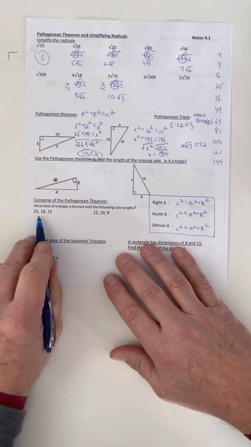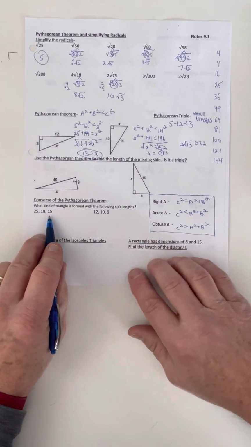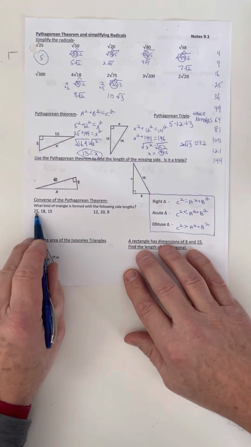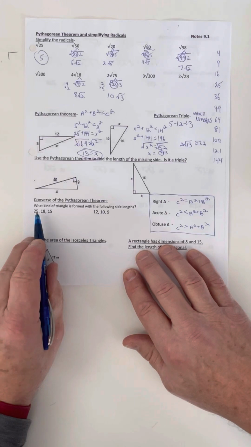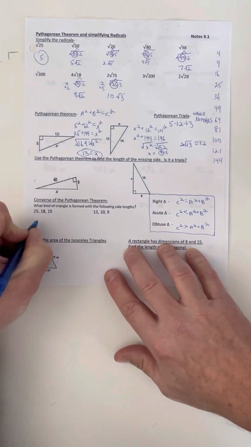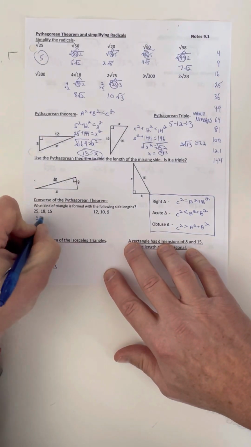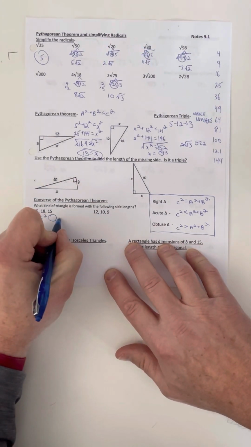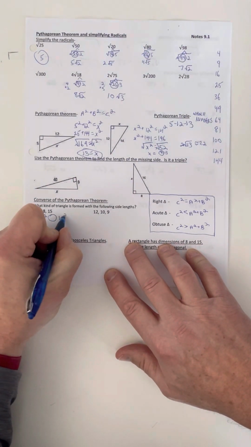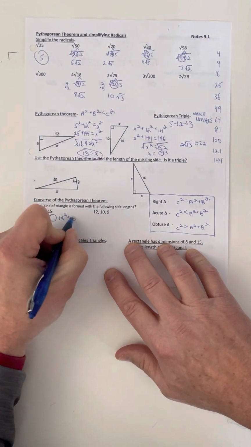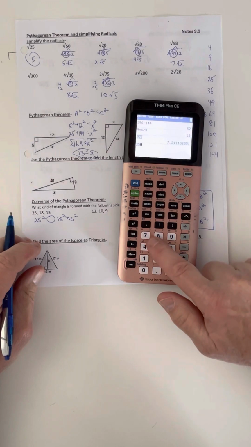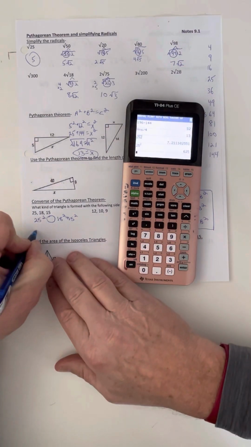So we have 3 lengths of the triangle. I know from what we talked about in the Pythagorean theorem that the longest side would represent the hypotenuse. So I'm going to go 25 squared, put a bubble for your sign, will equal 18 squared plus 15 squared. 25 squared is 625.